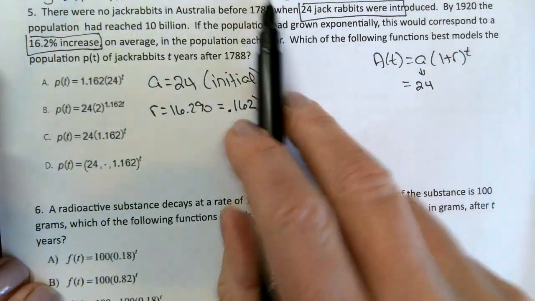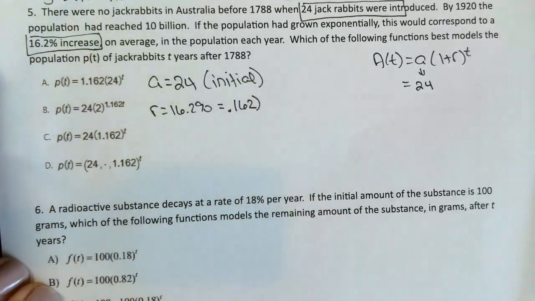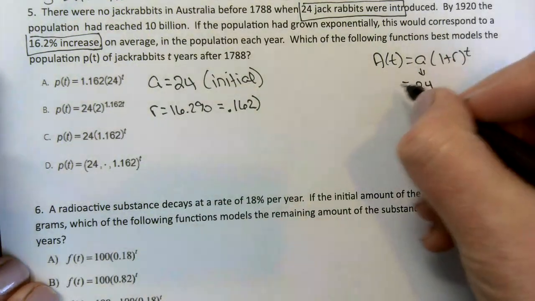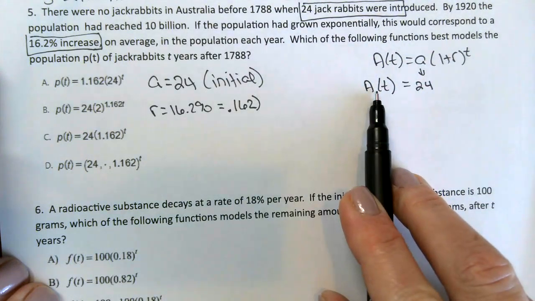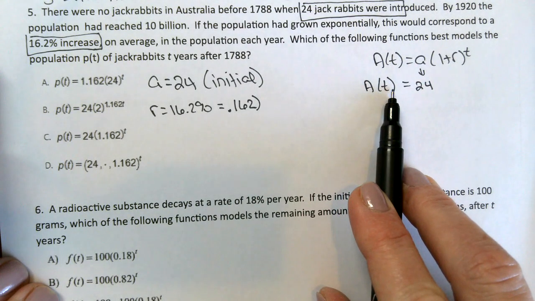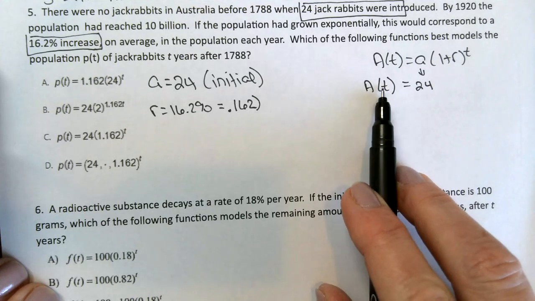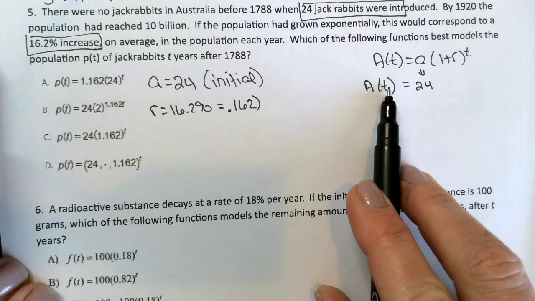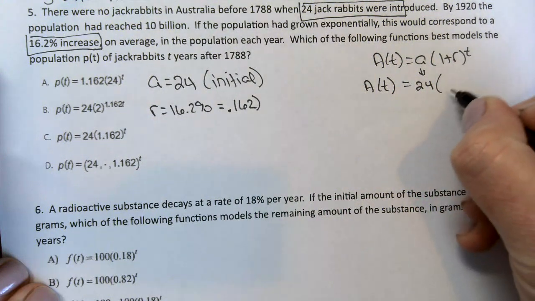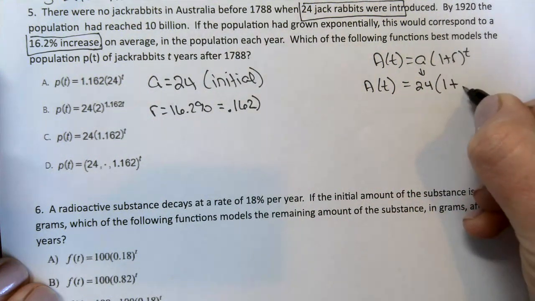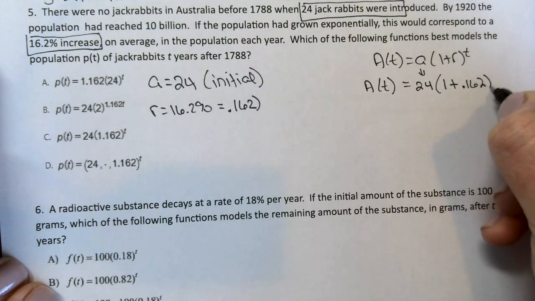The years, the 10 billion, all that, unnecessary information. So this is just going to be a general formula. We aren't going to be able to solve it, mainly because it doesn't give us a time frame here. All right, so that says 1 plus r, and my r is 0.162.